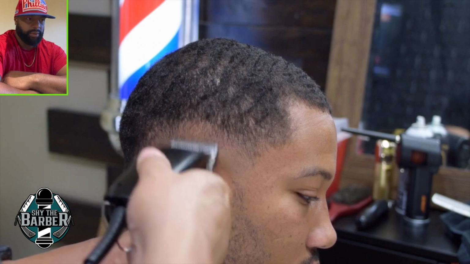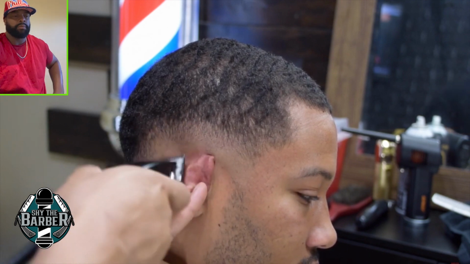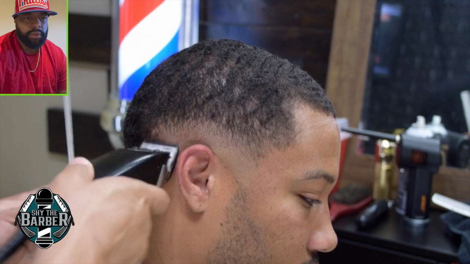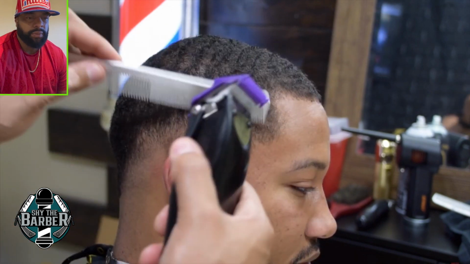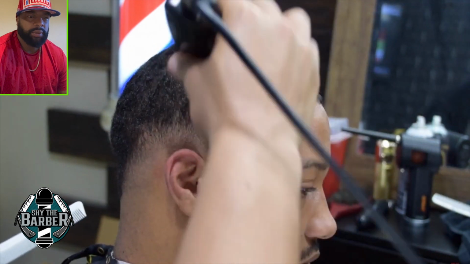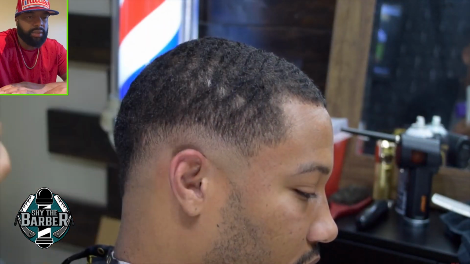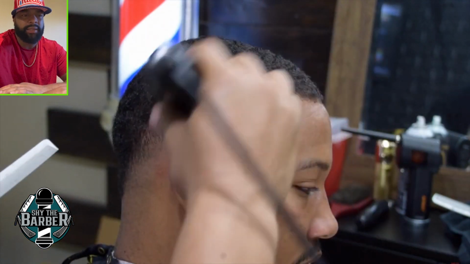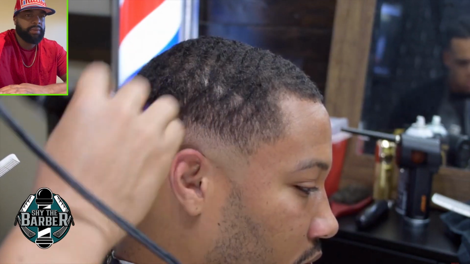Okay. So what we've done so far, just to review, we've pretty much blended the bottom portion of the fade, and now we're just going to meet the bottom with the top. So this is the zero guard. I like how clean the station is. It helps the hair flow together.